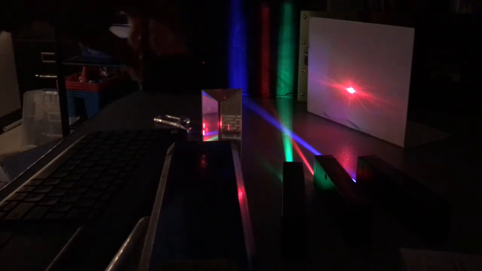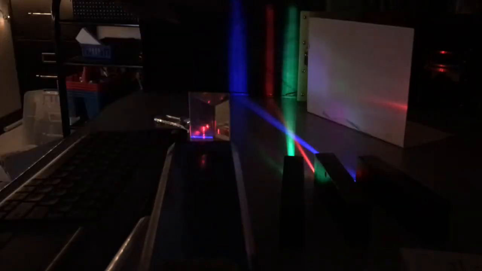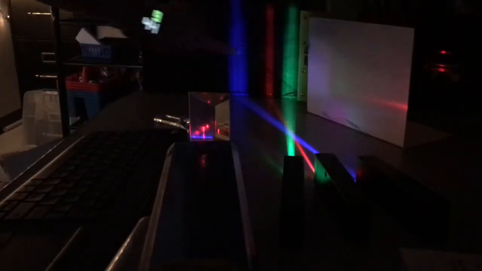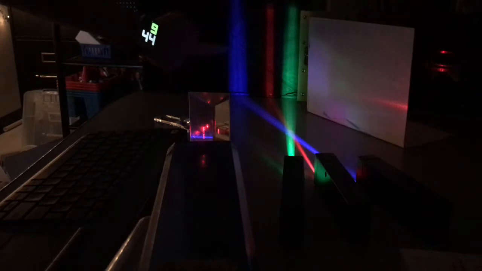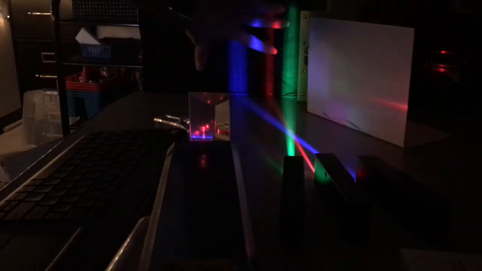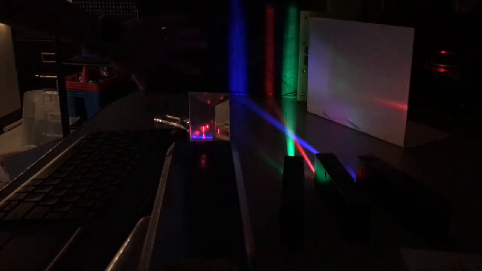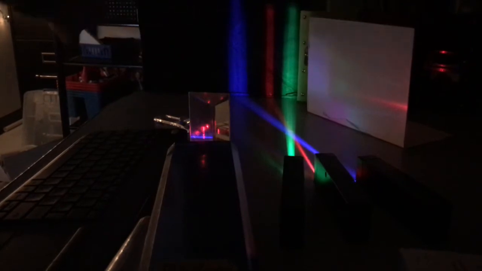But if it hits right here, you see the blue, red, and green laser. So it's hitting that surface, it's bouncing back, and you see that. The other colors that you don't see have been absorbed, okay?